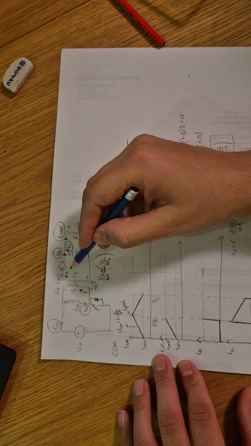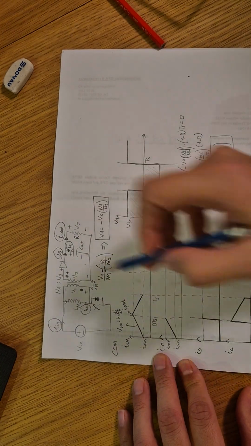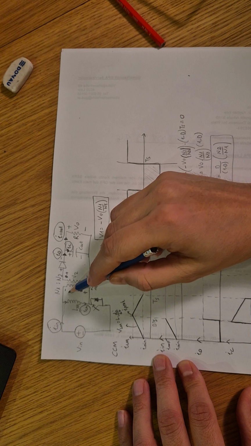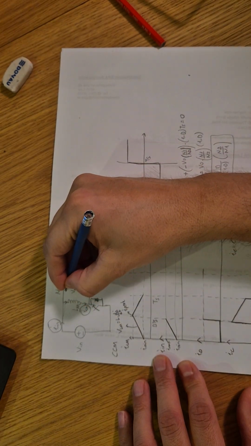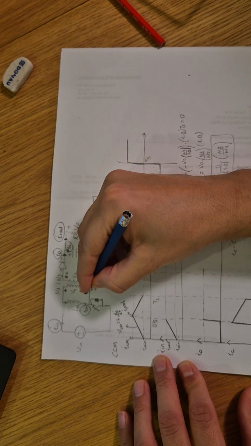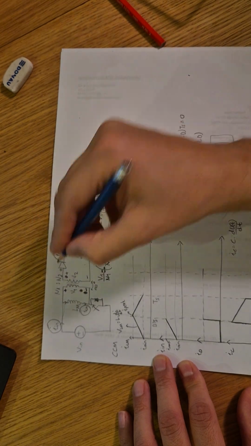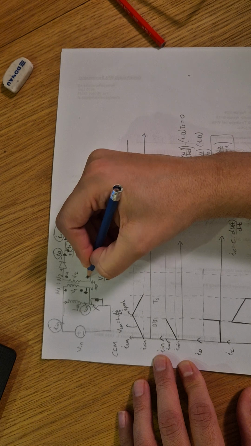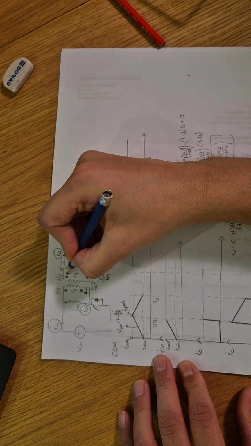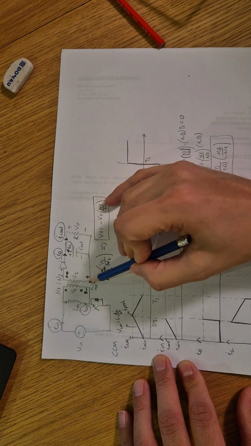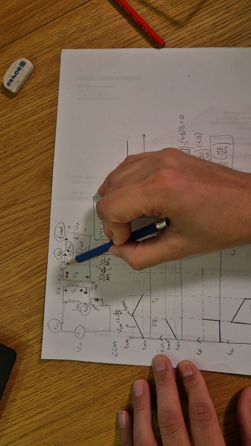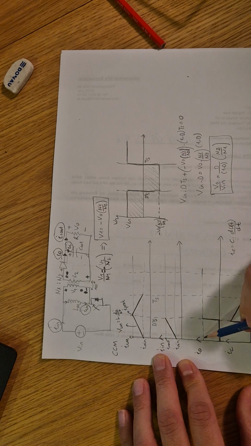And on the secondary side, I have no current. If I switch on, the polarity is plus and minus here, which means current cannot flow in this direction because of the diode.